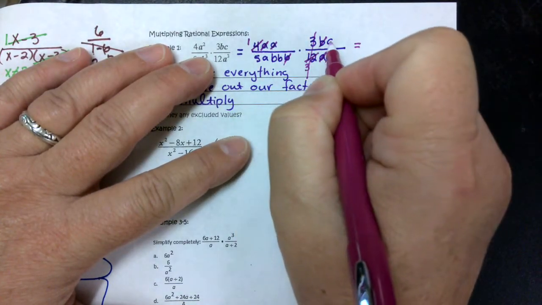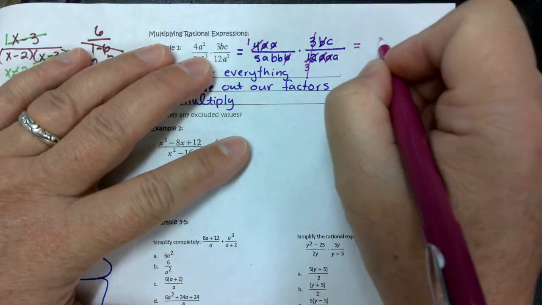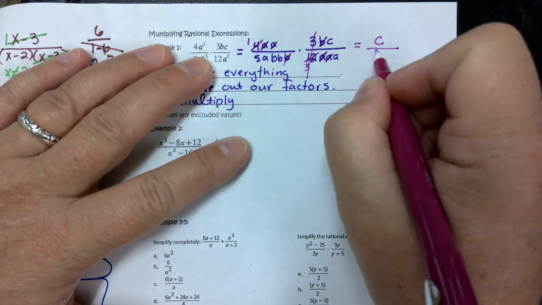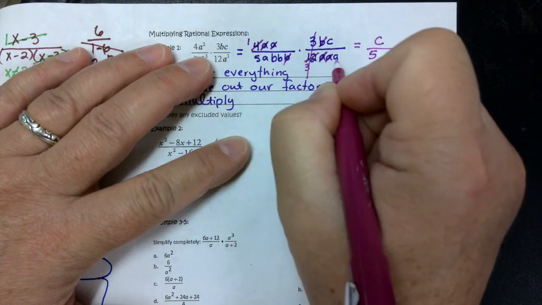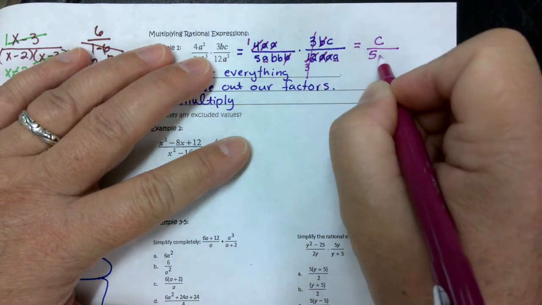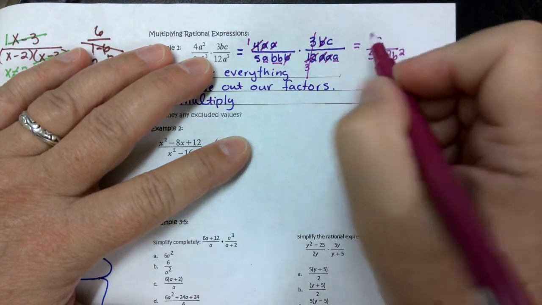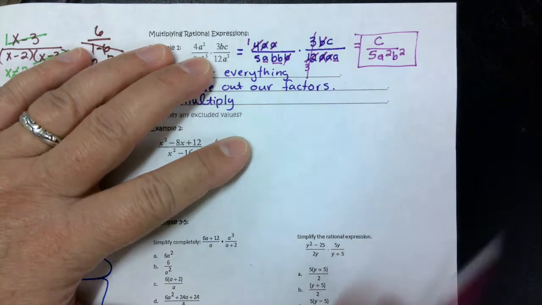So what do we have left? In the numerator, I have a c. In the denominator, I have a 5. I have a times a, so I'm going to go ahead and write a squared, and I have b times b, which is b squared. So this would be multiplying.